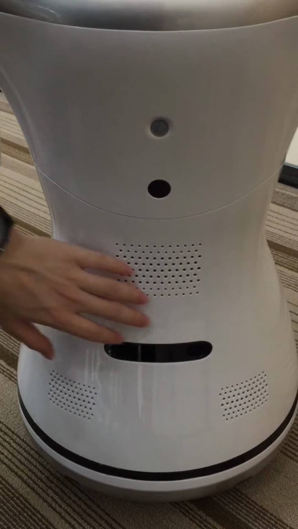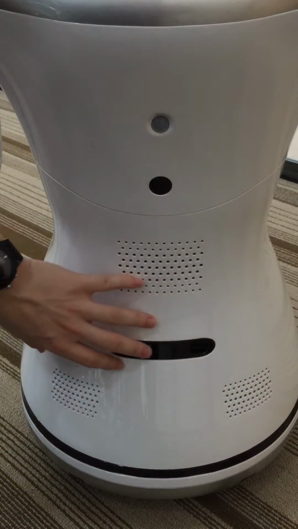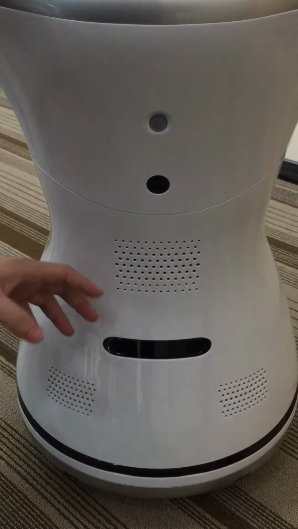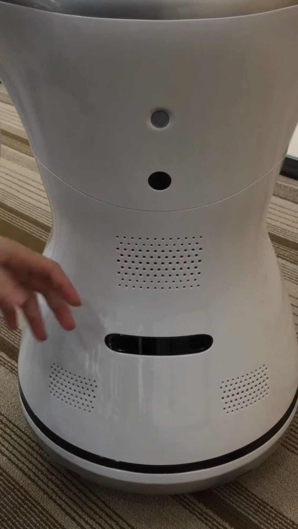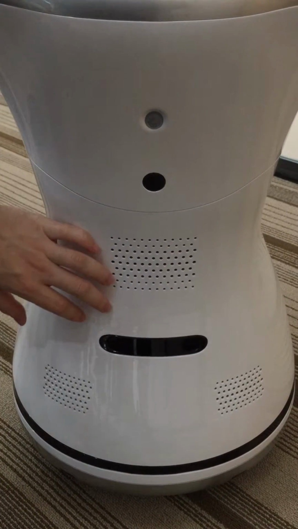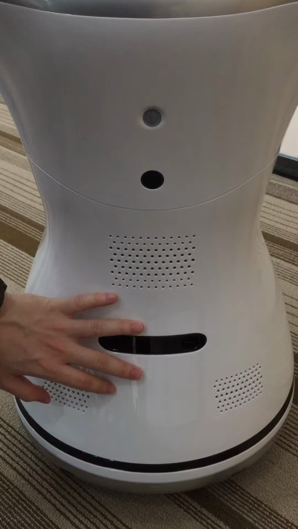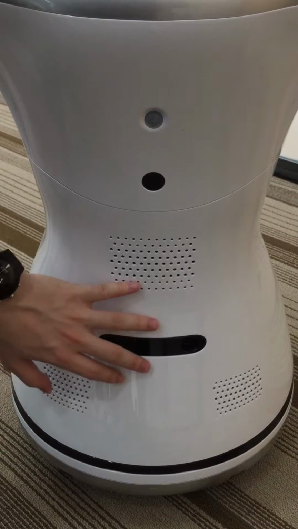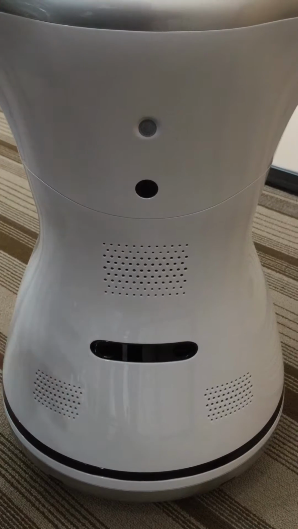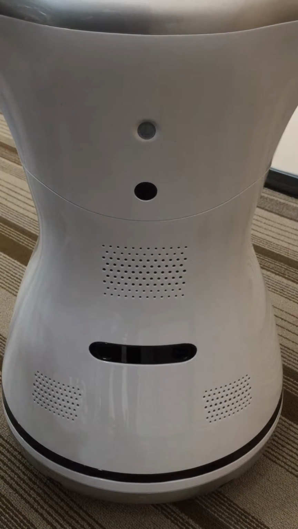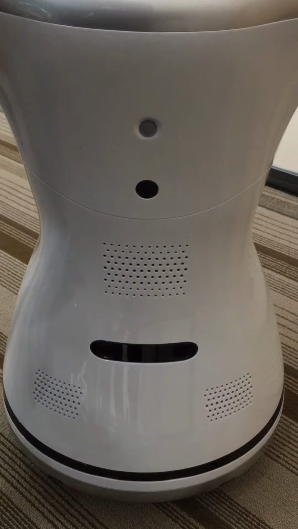And this part is a subwoofer, and there are 2 more speakers over there. So there are 4 speakers and 1 subwoofer built in the robot. So the voice quality of the robot is very good. And this black line is used to receive the signal from our charging pile, and it can be used for auto charging function. When the battery level goes down to a certain level, the robot will go charge automatically.